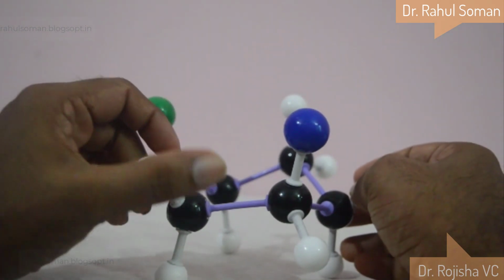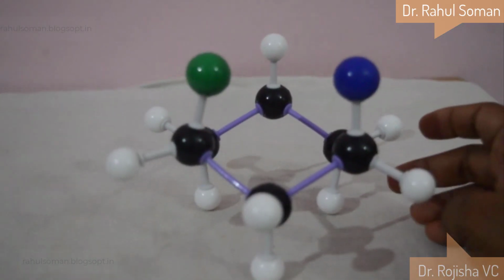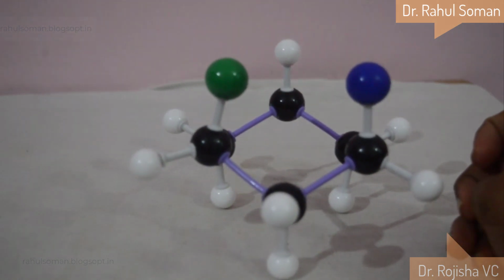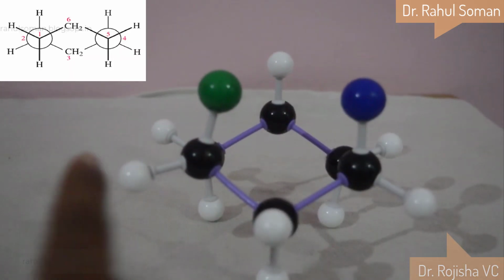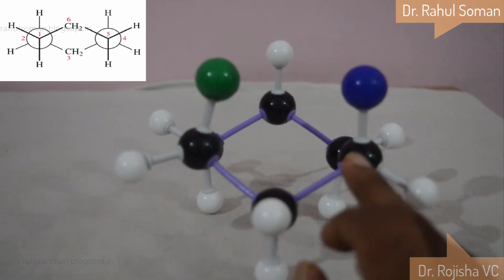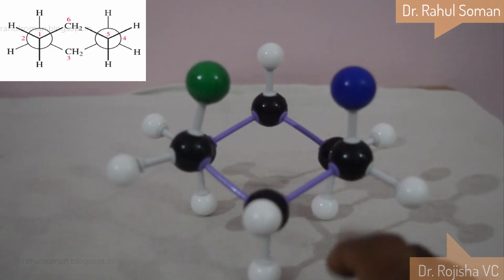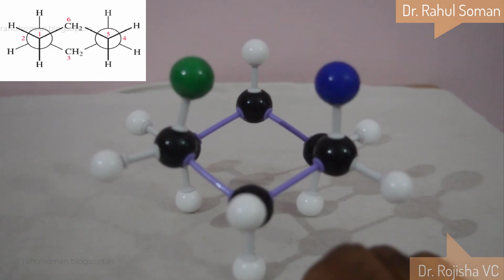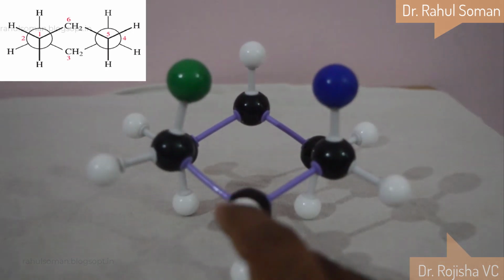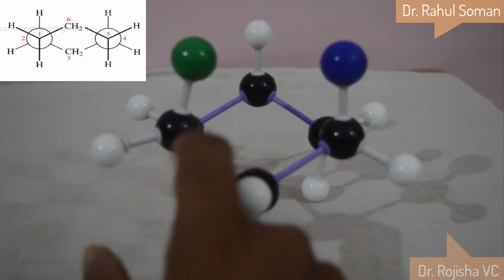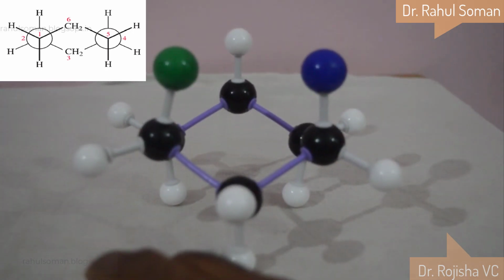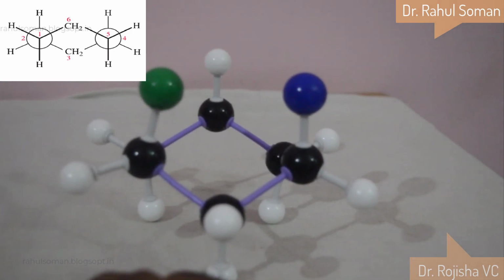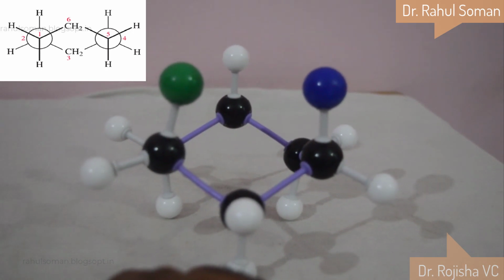Another thing: if I view this through a Newman projection, let us think this is the first carbon and this is the fifth carbon, like in the image. If we view it, what is happening? This is a gauche conformation, because the two CH2s are coming through, and it is a staggered conformation, which comes as a gauche conformation basically.